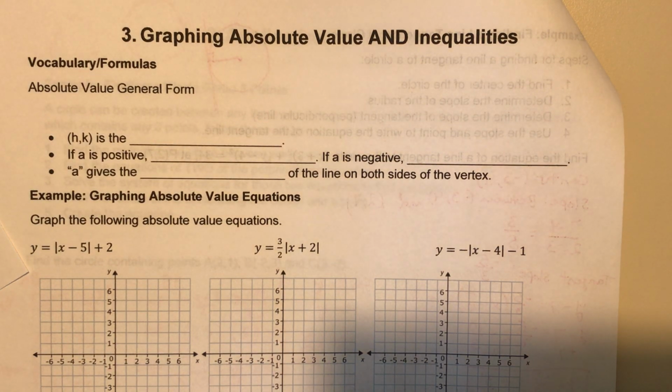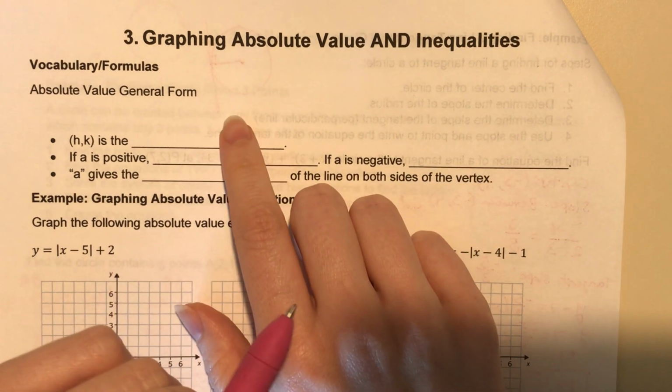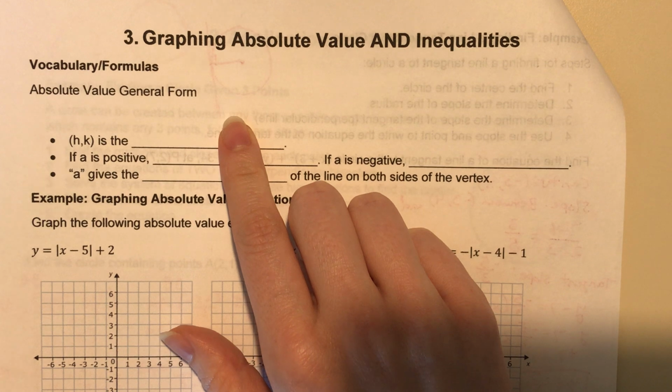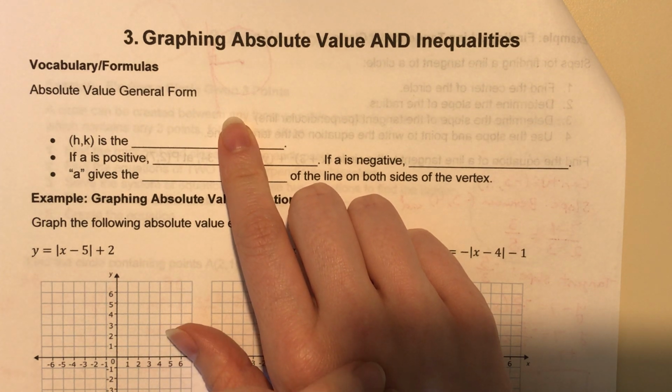Hello, ladies and gentlemen. I am coming at you with just a quick one today after the last video was so long. This is graphing absolute value and graphing inequalities. I believe that much of this is going to be review for you, and it goes real quick. It's only one page. So first of all, the general form of an absolute value function.